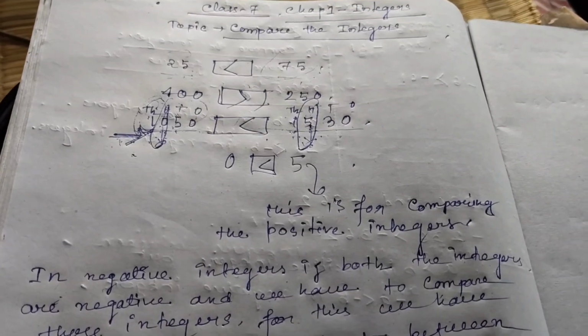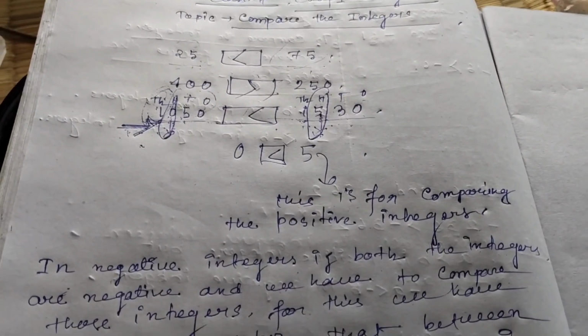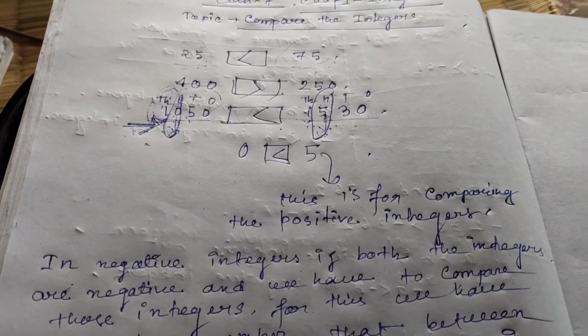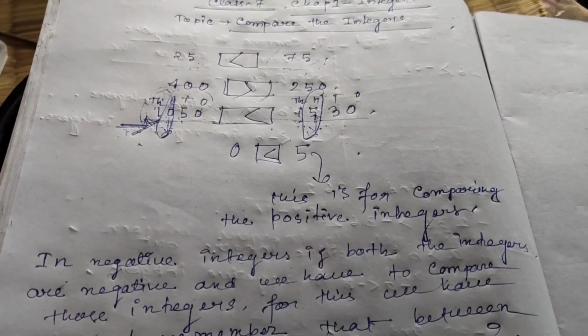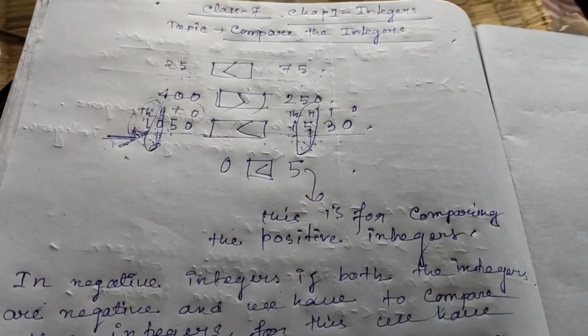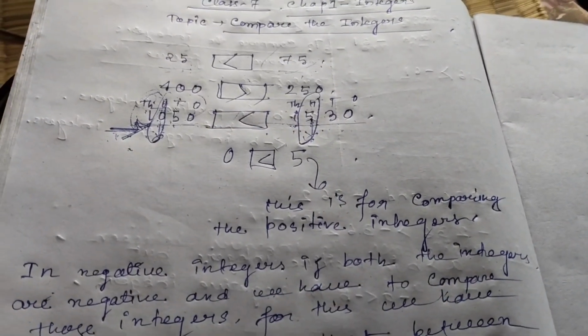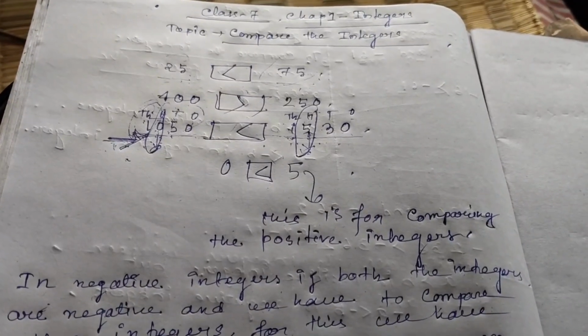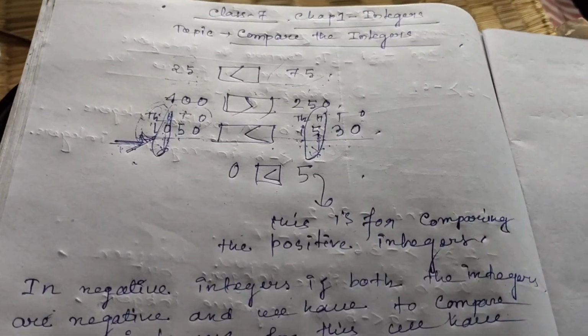Students, this is for today. In today's video, I cleared the concept of how to compare the integers if the given integers are positive or negative. I hope I'm clear about that. And in the next video, I'll cover the next part of exercise 1A from Foundation Mathematics by RS Agarwal.